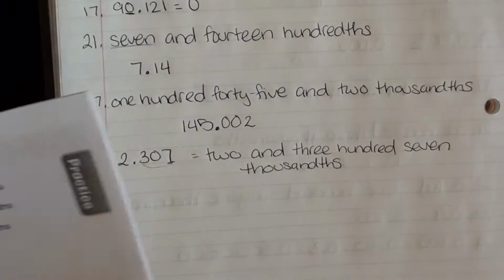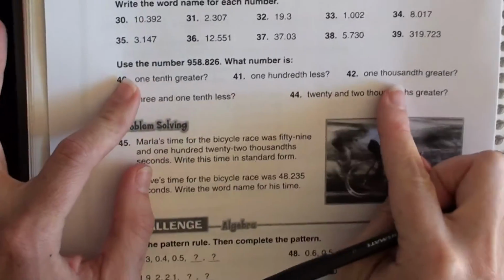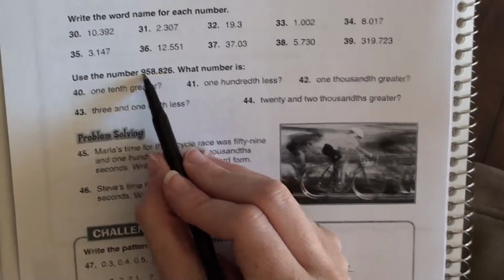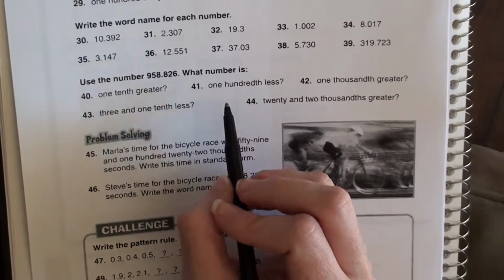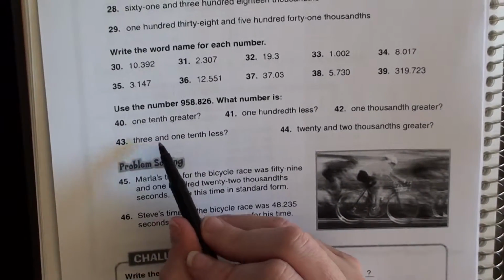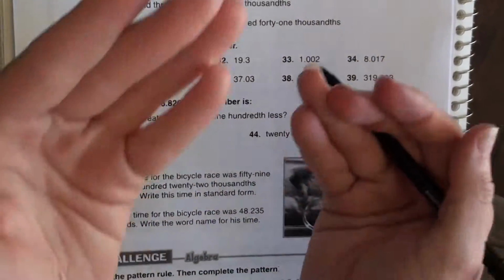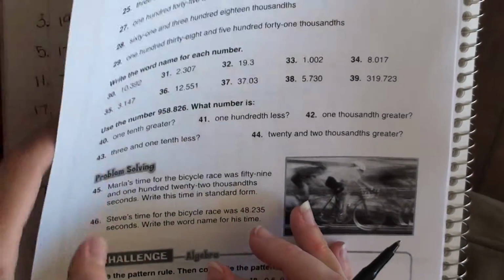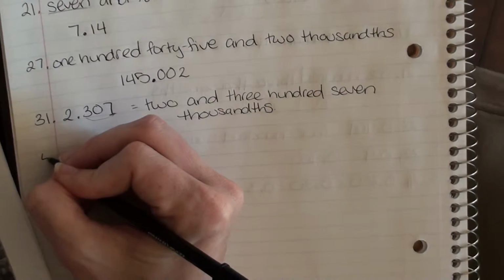Okay? Now for this section right here, you are taking this number that they gave you and you want either 1/100th less or 3/10 less. So I'm just subtracting, okay? Or adding, depending on which number you're doing. So I will do 41 with you.